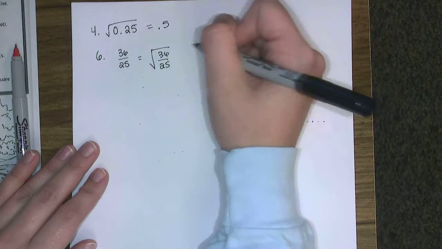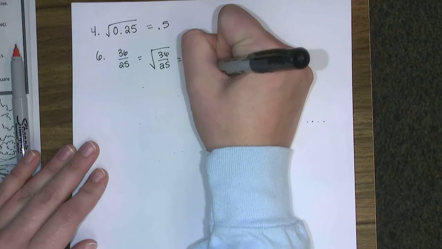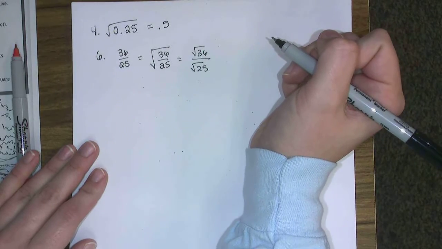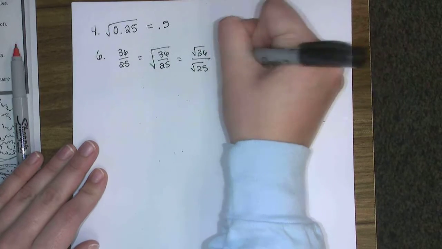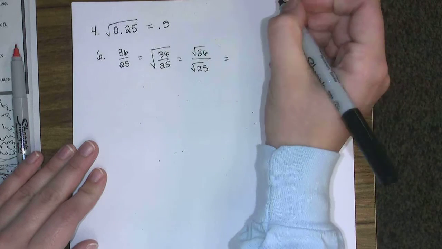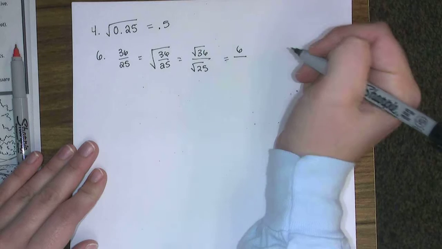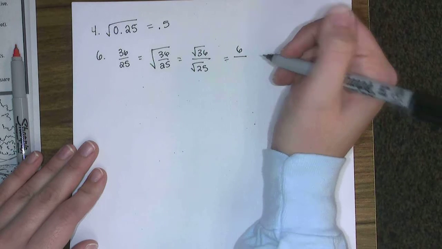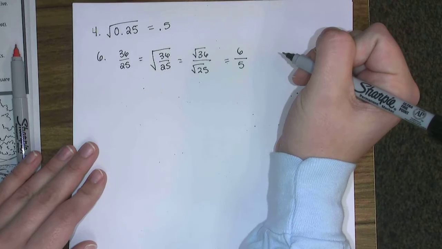Okay, so 36 is 6 squared, so the square root of that is just 6 over, and the square root of 25 is 5. Okay, now, maybe by this point you're saying, uh-oh, she made a mistake. You would be correct. I forgot up here when I did this to write my plus or minus, and I was about to forget to write this down here. Okay, so plus or minus 6 over 5.